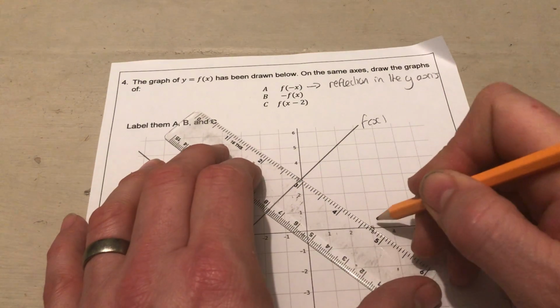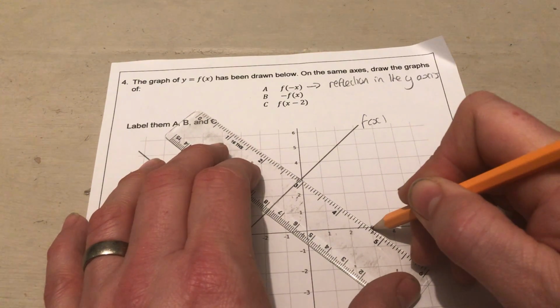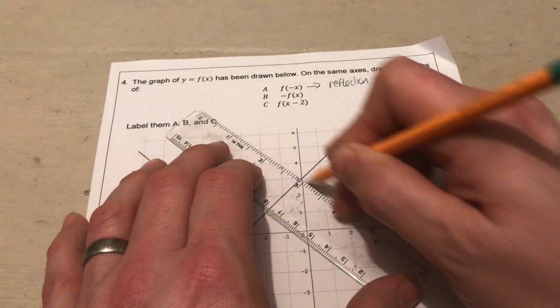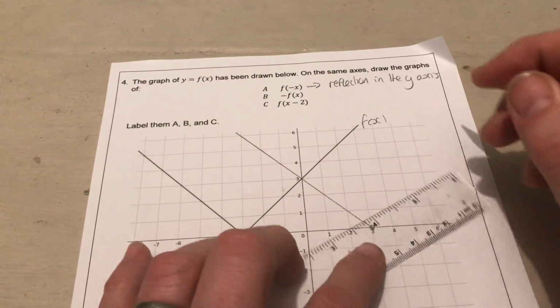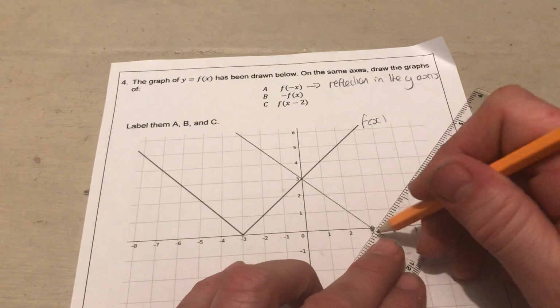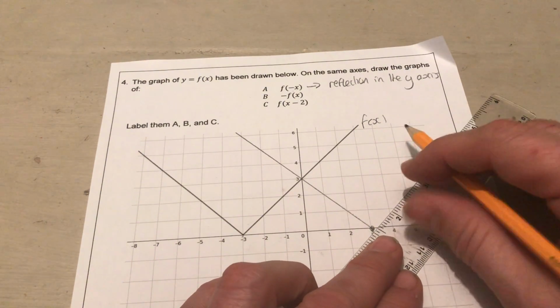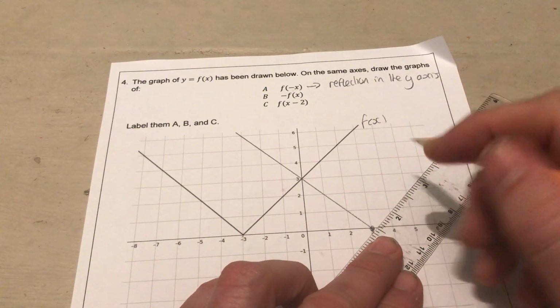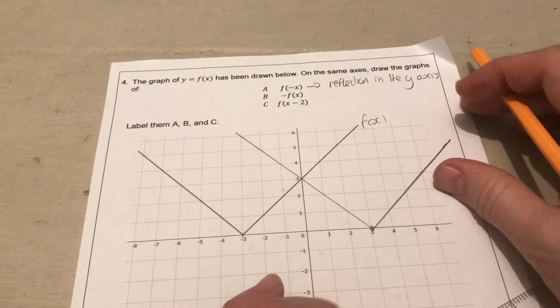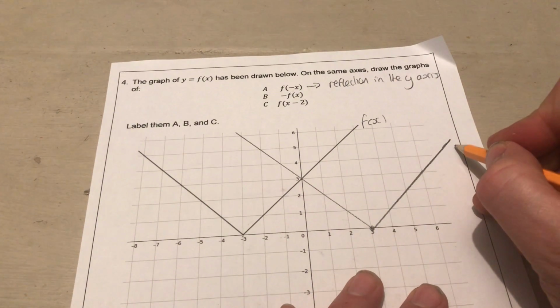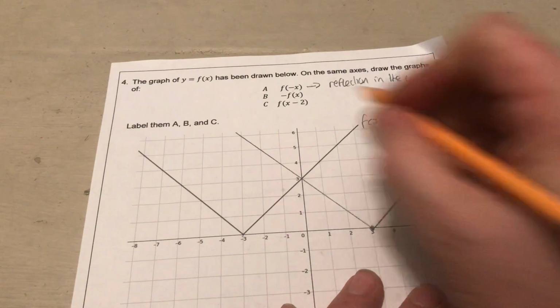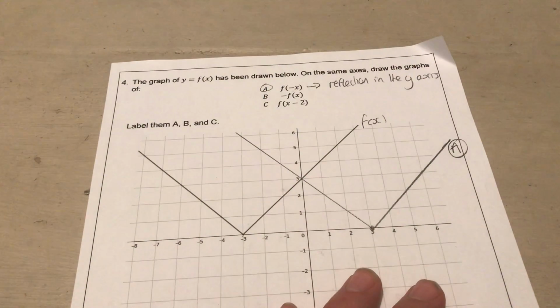It's a nice V with a gradient there of -1. The gradient here you can see of 1. Let's try and get that right. And I'm just going to label that A to match up with that one.